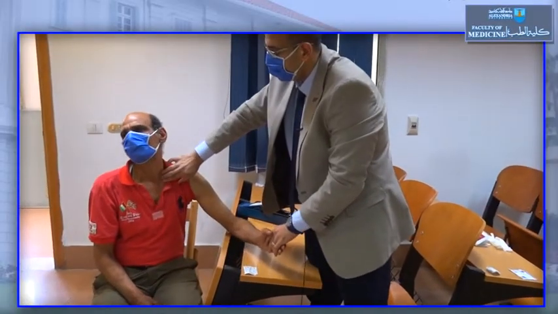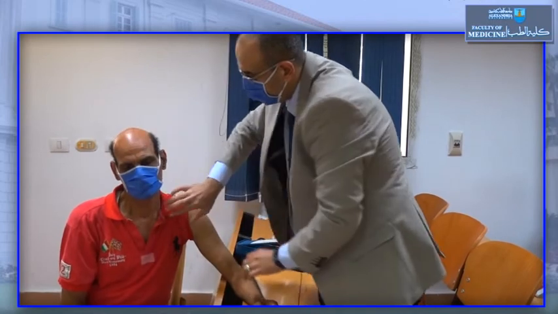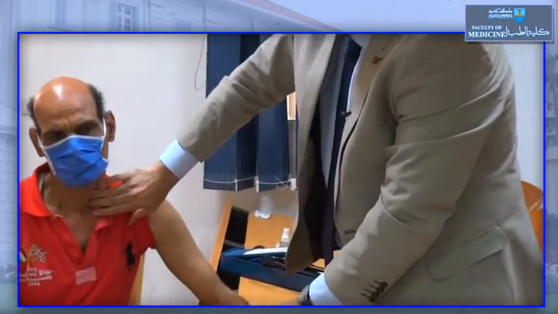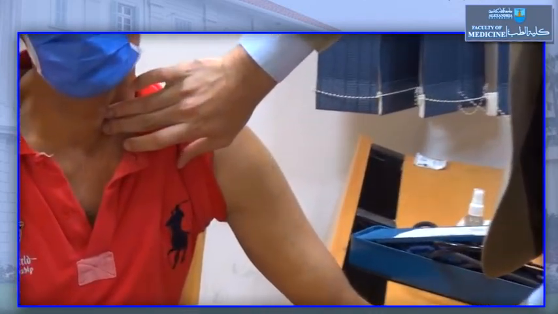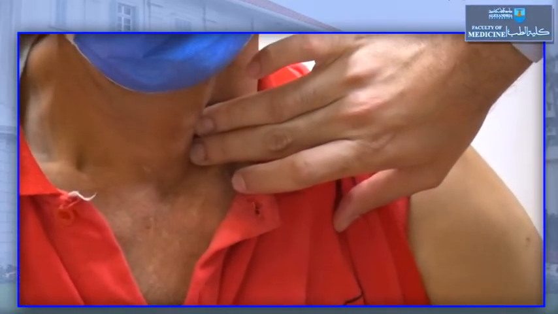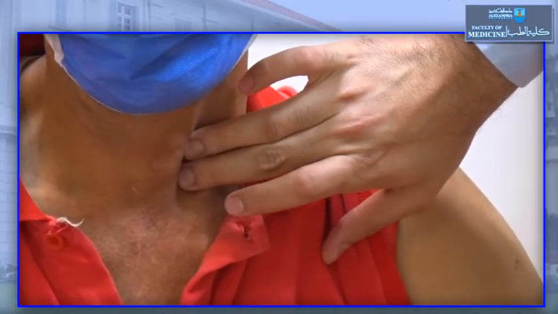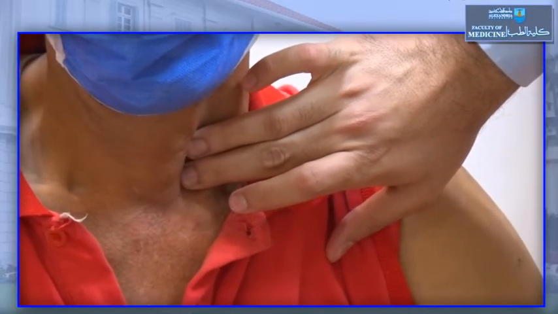Regarding the carotid artery, it is felt in the neck, medial to the sternomastoid muscle, against the transverse process of the cervical vertebrae. Felt. Now we are going for examination of peripheral pulsation on the lower limbs.